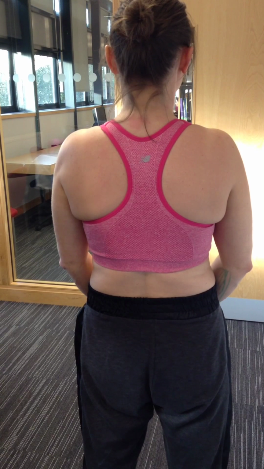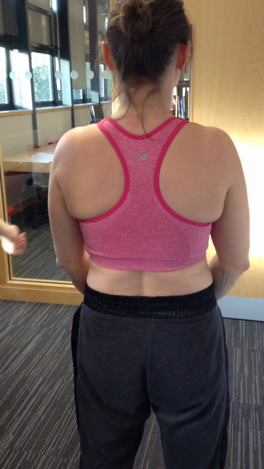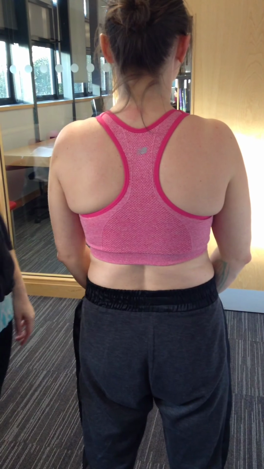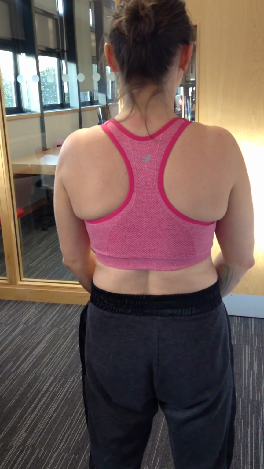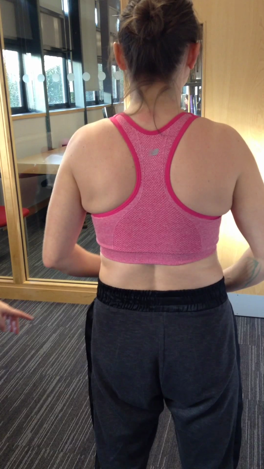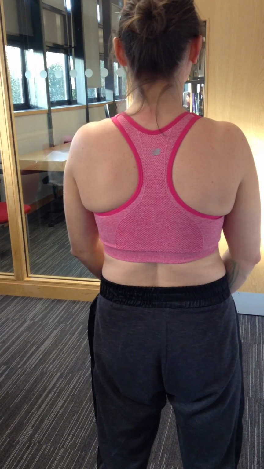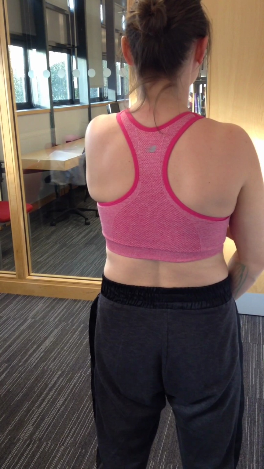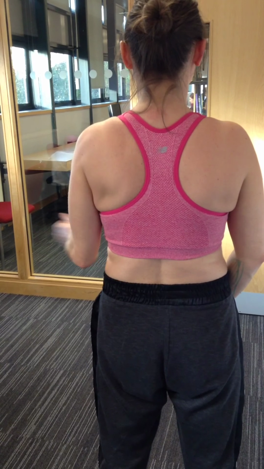So the next muscle we're going to talk about is the latissimus dorsi, which is quite a large muscle. The action, it extends the shoulder, backwards. It adducts the shoulder, and it medially rotates the shoulder.